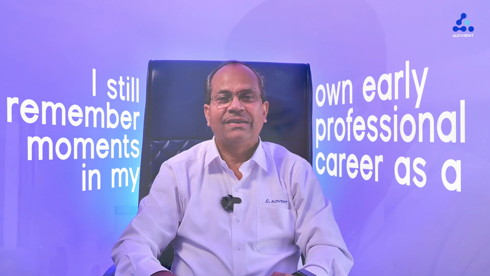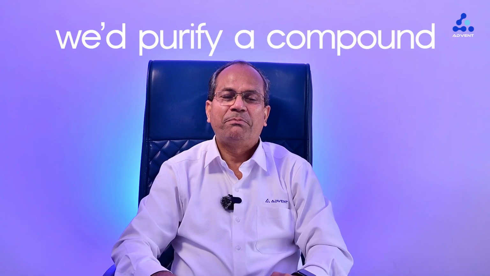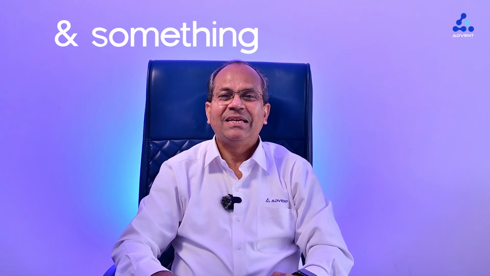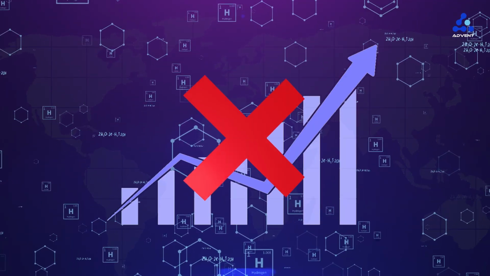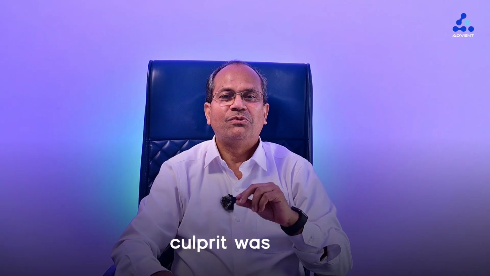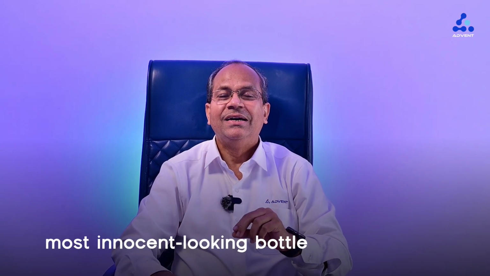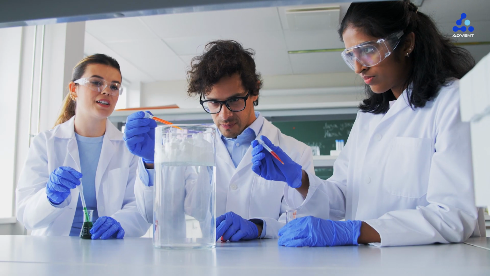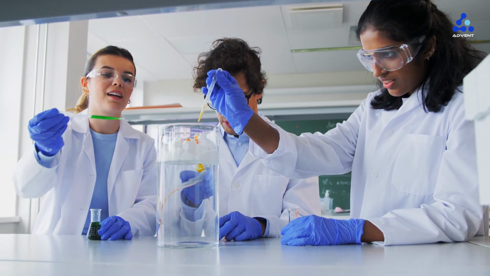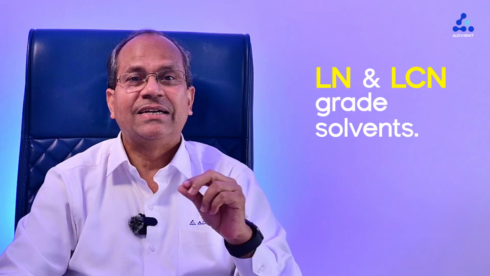I still remember moments in my own early professional career as a scientist. We would purify a compound, run an NMR, and something strange would appear, a peak that didn't belong. The culprit was the most innocent looking bottle on the bench, the solvent. So we asked ourselves at Advent, can we create solvents that are tested not just for purity but for absence of hidden residues that could interfere in such sensitive research? That question led to the birth of LN and LCN grade solvents.